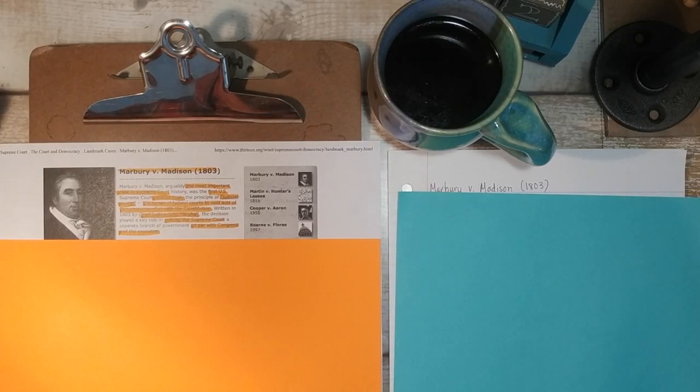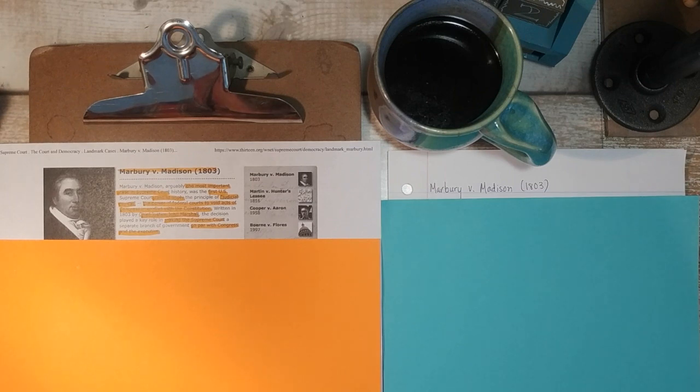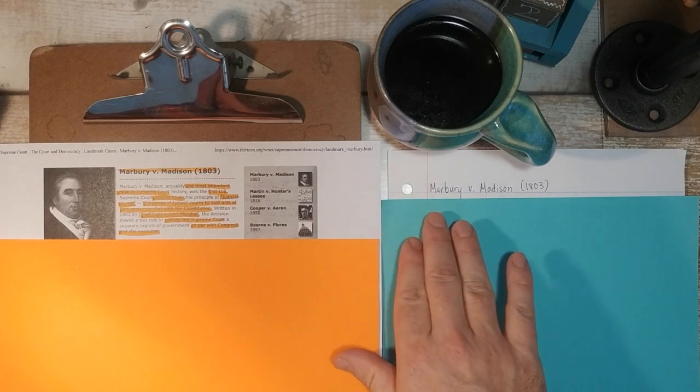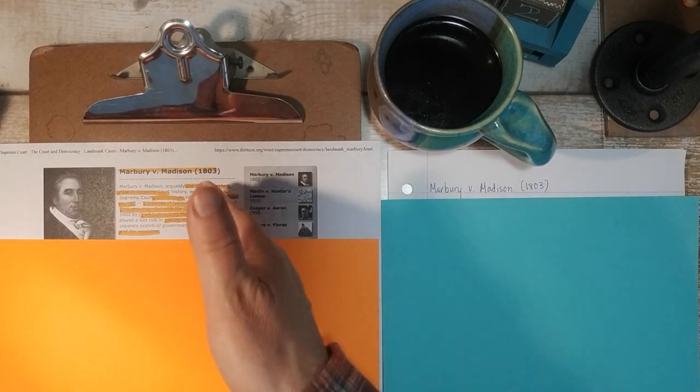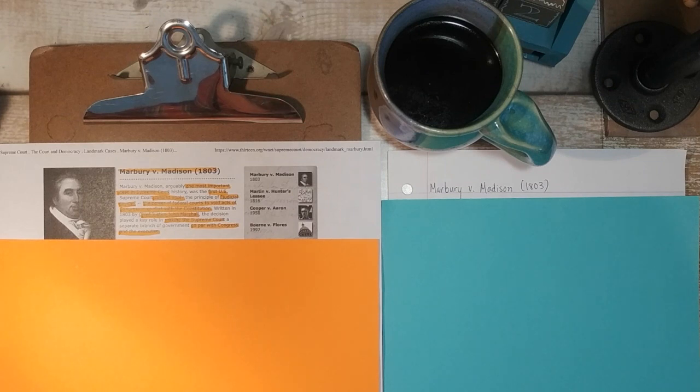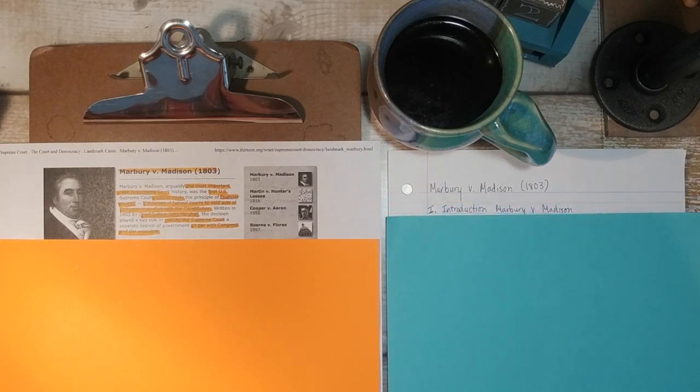So what I did is I highlighted all the key phrases. And if you look over here, here's the outline notes I took. First of all, I wrote the title of the article, which is Marbury versus Madison, and I put the date there because the date is important if you're going to be tested on it. So I start off with Roman numeral 1, which is pretty much the introductory paragraph, or the introduction into Marbury versus Madison. And you could just put Marbury versus Madison again, or some other key figure.